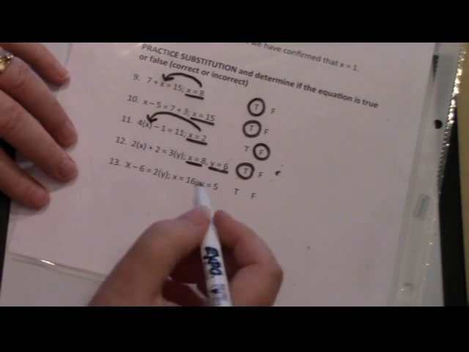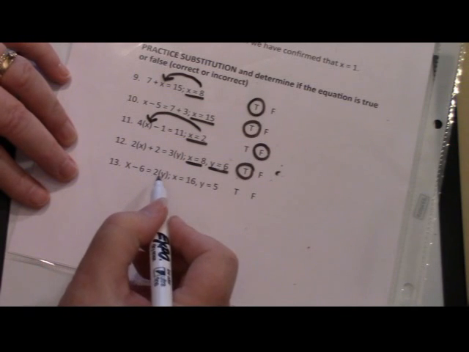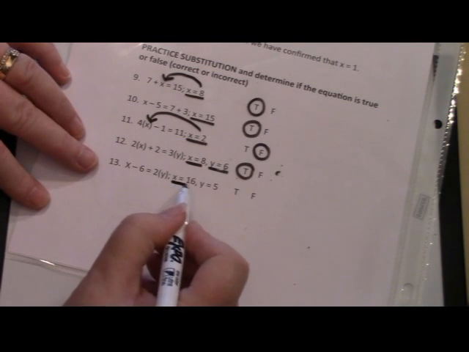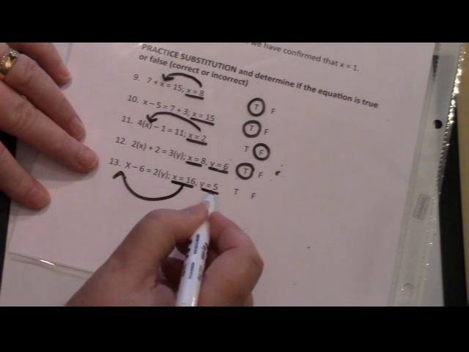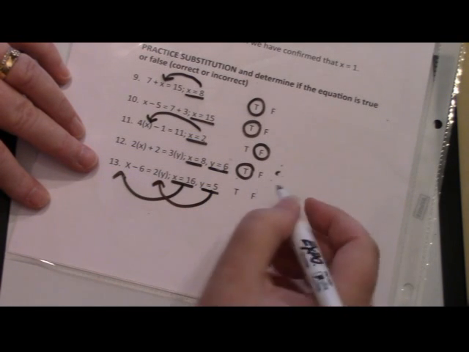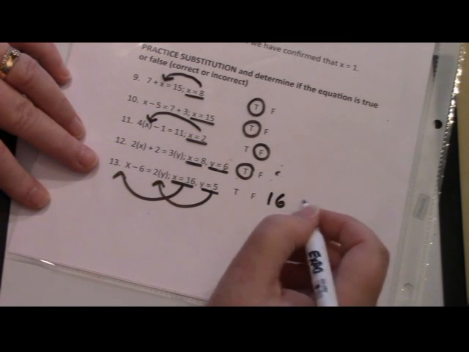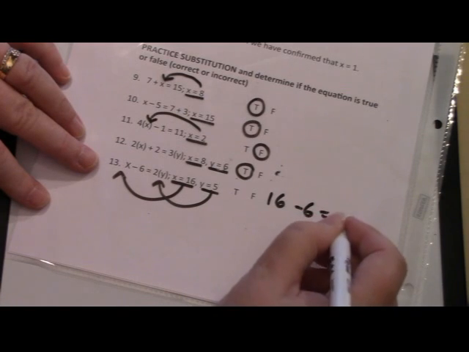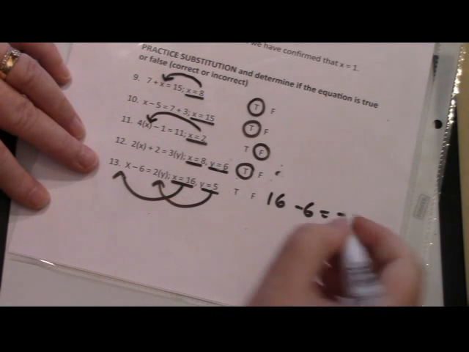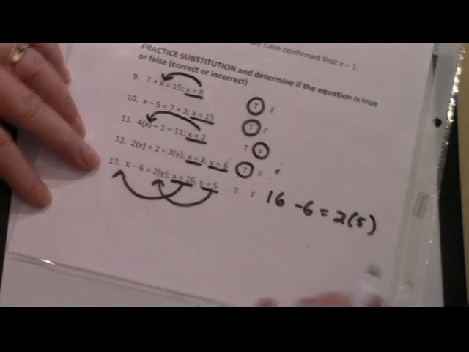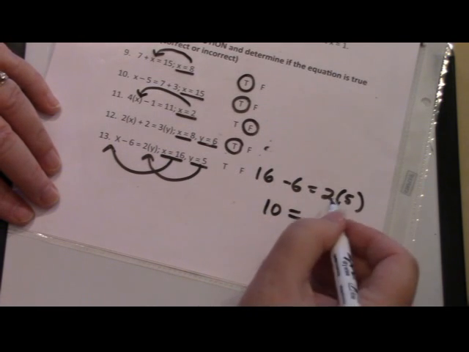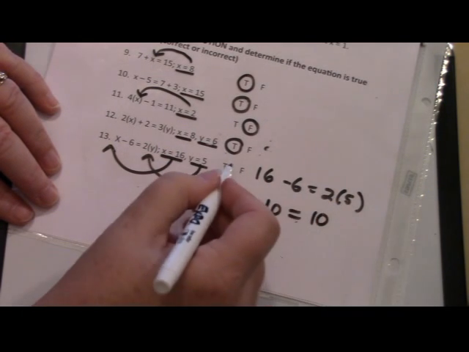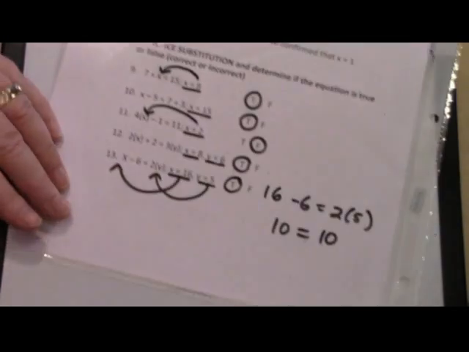Let's look at our last one together. x minus 6 equals 2y. Well, let's substitute. Our x is 16, so we're going to put that there. Our y is 5. We're going to put that there. So we end up with 16 minus 6 equals 2 times 5. Is this true? 16 minus 6 is 10. 2 times 5 is 10. Therefore, yes, these are true.